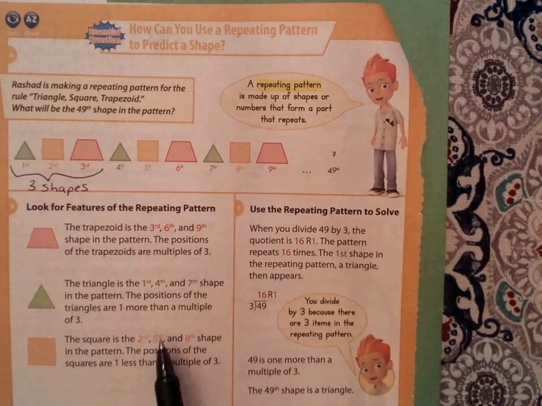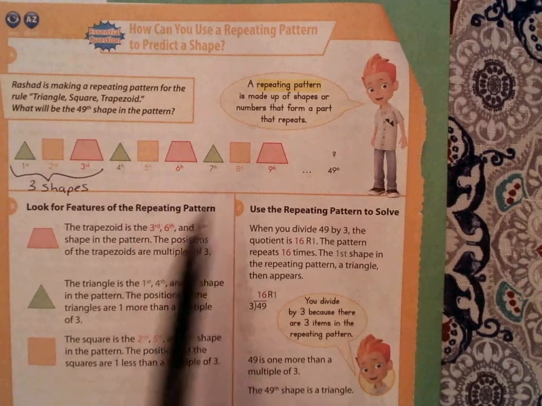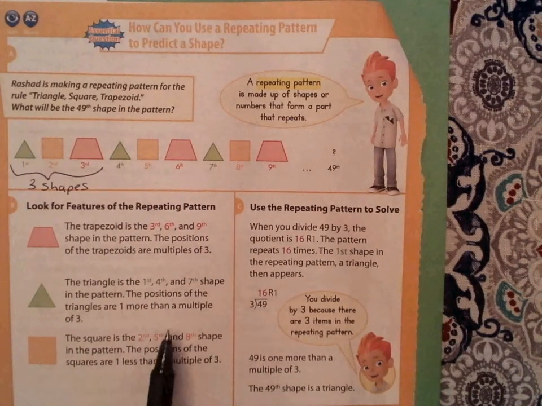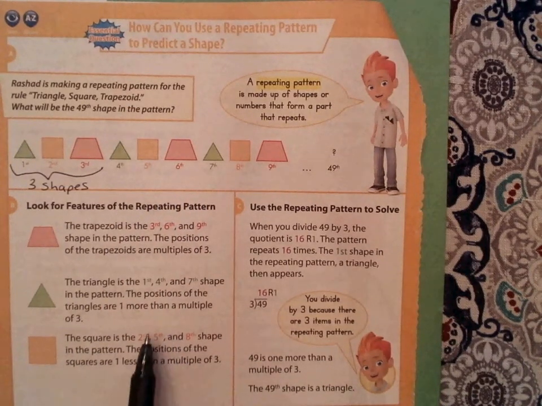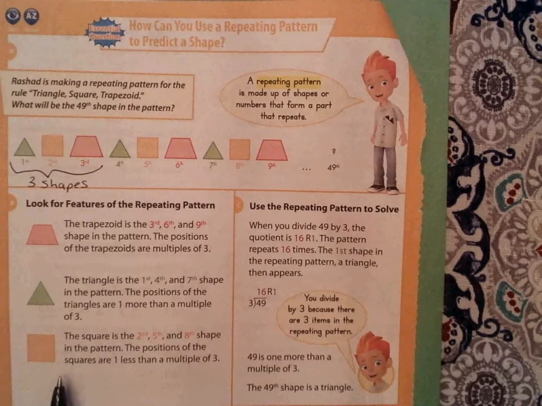The triangles are the 1st, 4th, and 7th shape in the pattern, and the positions of the triangles are 1 more than a multiple of 3. The square is in the 2nd, 5th, and 8th shape in the pattern, and the positions of the squares are 1 less than a multiple of 3.